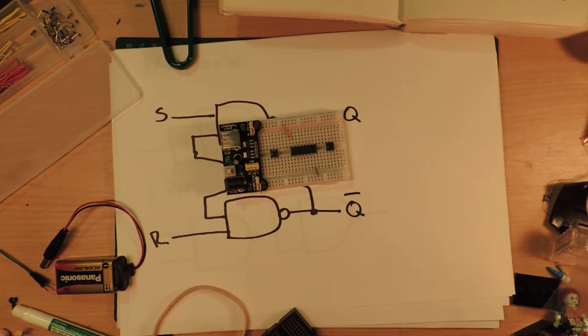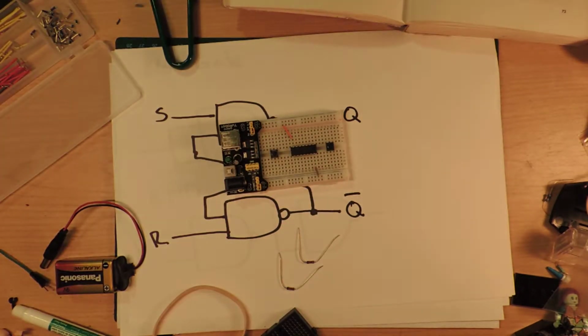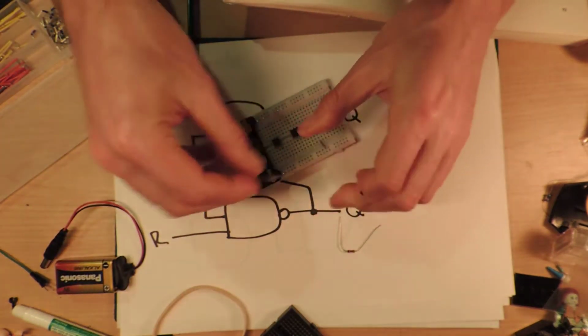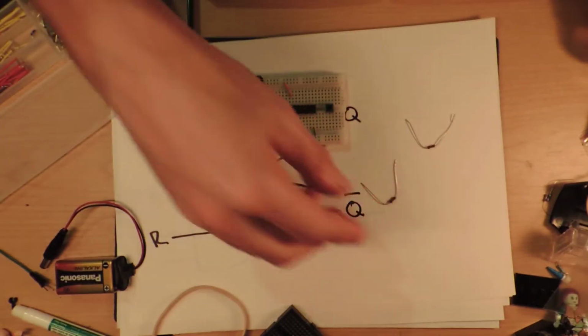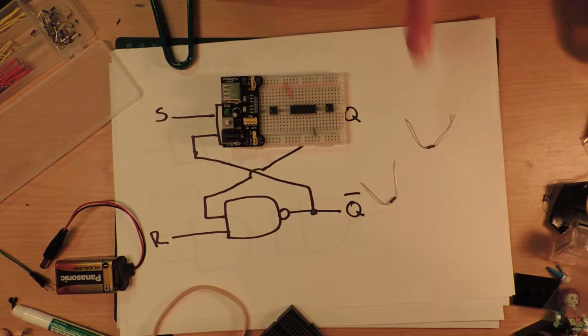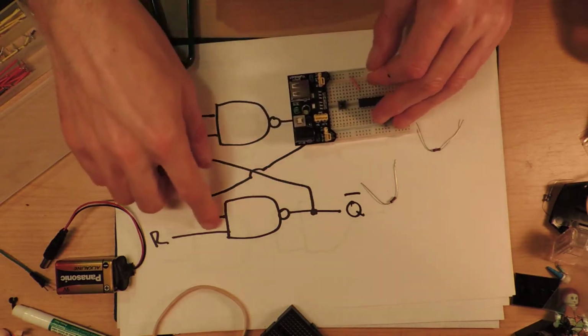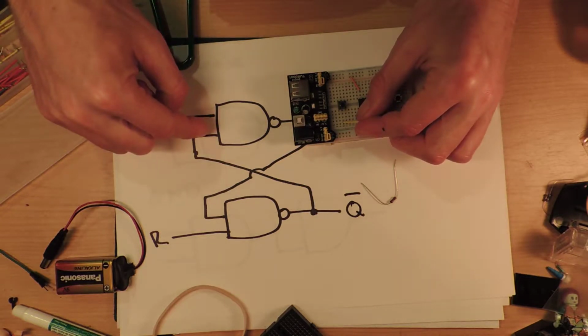Sorry, I need to find some decent pull-up things, and I just had the perfect ones and I've misplaced them, but I'm going to use my friends, the 33k ones. So these are my 33k pull-ups. So where is my input? I'm going to put those there for now. And I shouldn't use those actually, they're the same color as the ones I'm going to use for the chips, but that's okay.